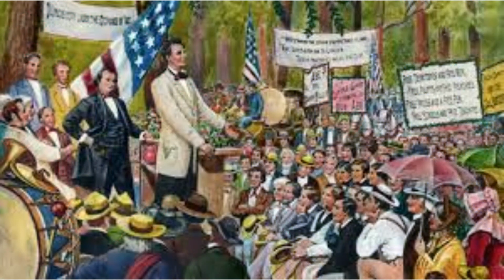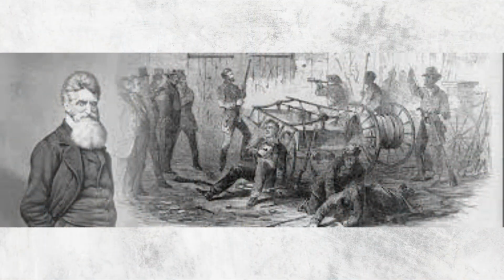In 1858, a Republican named Abraham Lincoln challenged Stephen Douglas for his seat in the U.S. Senate. Lincoln was not an abolitionist, but he attacked the Dred Scott decision and said that slavery was a moral, social, and political wrong. A series of debates between Lincoln and Douglas drew huge crowds. Douglas won the election.